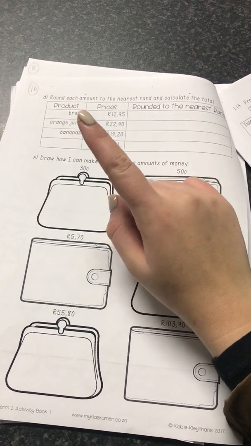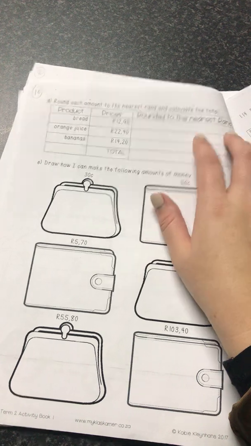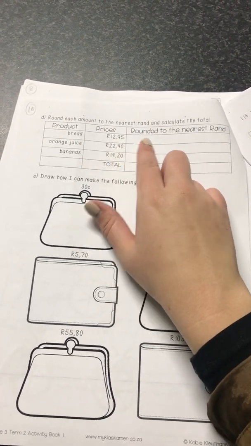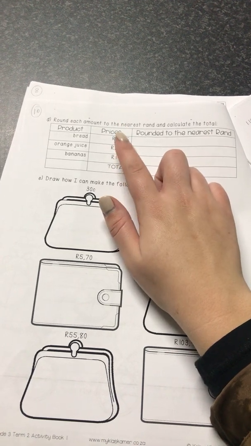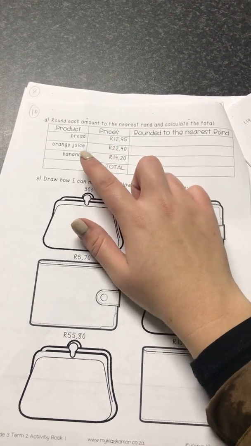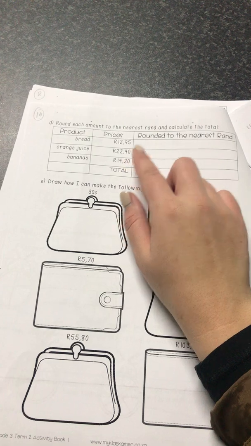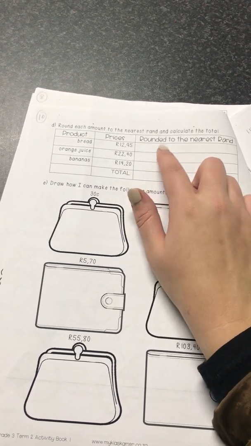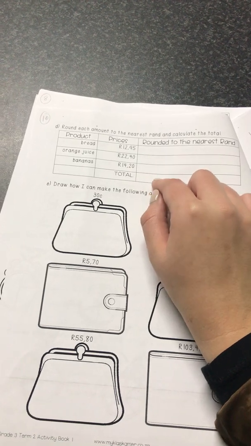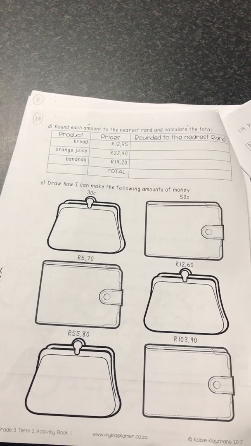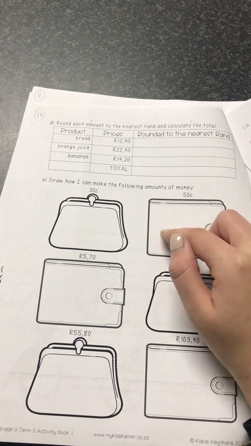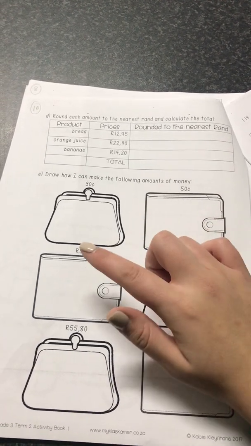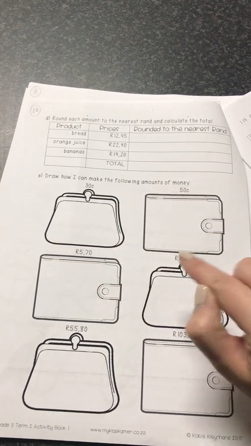So it gives you the products, the prices, and then you round it off to the nearest 10. So the bread is 12 rand 95. Rounded off to the nearest 10 is going to be 13 rand. Orange juice is 22 rand 40. Rounded off. And bananas are 14 rand 20. Rounded off. Then you're going to add all the rounded off numbers and write the total. Then over here you're going to draw the different coins or the different notes to make up those amounts.